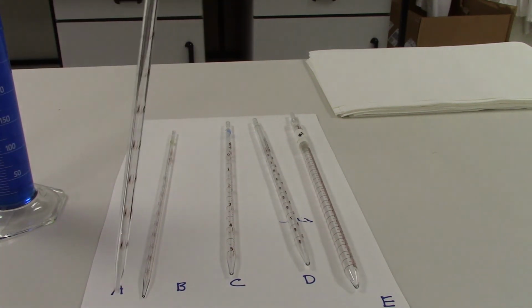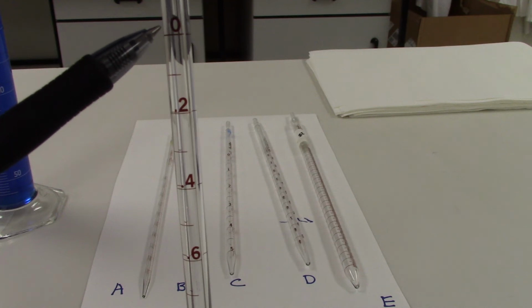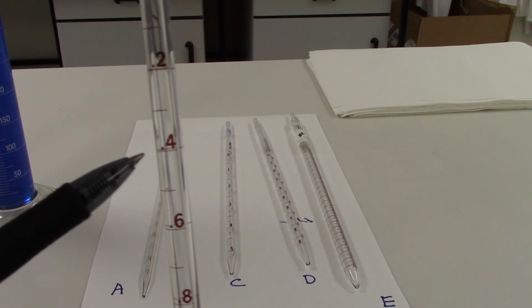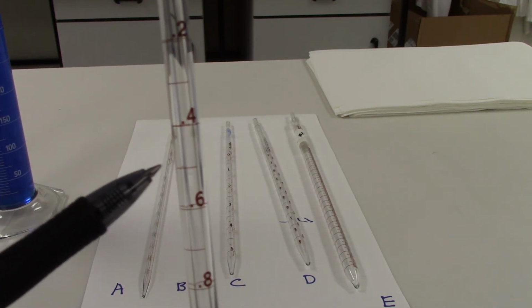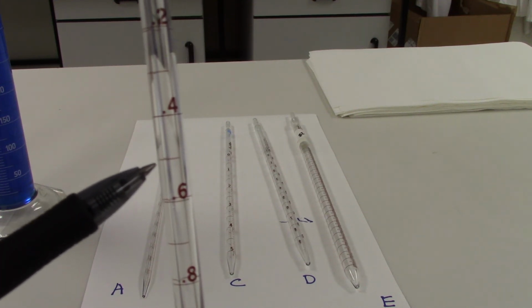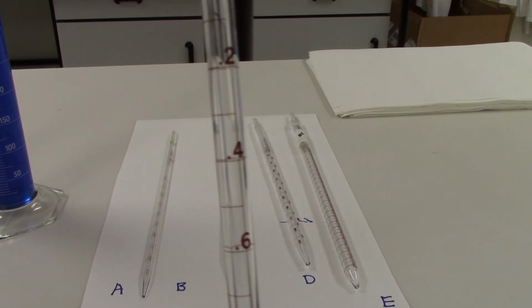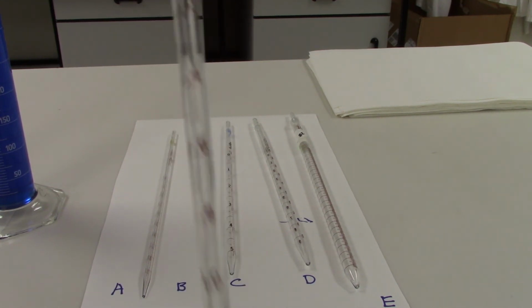Serologic pipette B is a 2 milliliter pipette. It is divided up into 0.2 increments, and in between each of those increments is one additional marking right in the center. That means that each marking on this pipette indicates 0.1 milliliters.